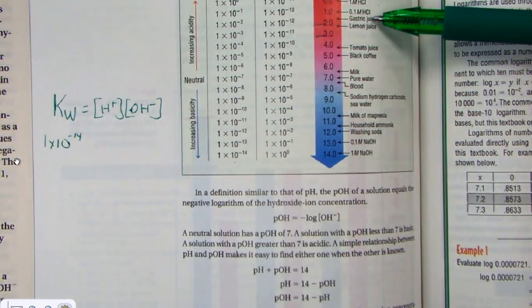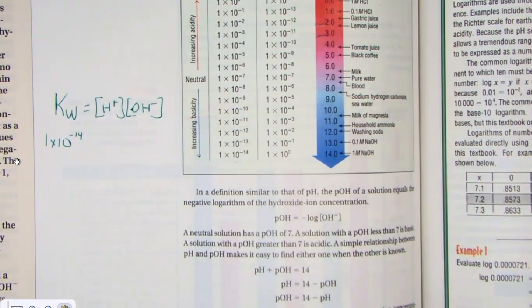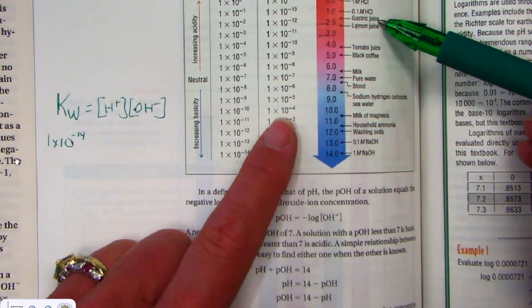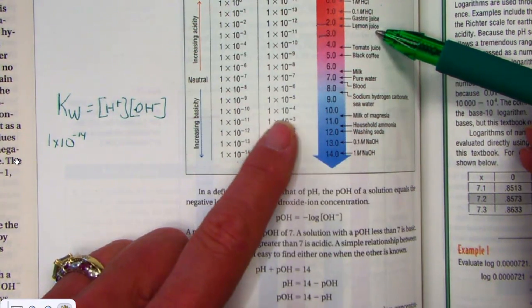Let's just say that gastric juice is 2.0 and lemon juice is 3.0, just to have a common ground to look at. I know it's not pointing directly at that, but let's just pretend it is, because my point is, even though I've just moved one number on the number line, it changed by a factor of 10. That gastric juice is 10 times more acidic than lemon juice.